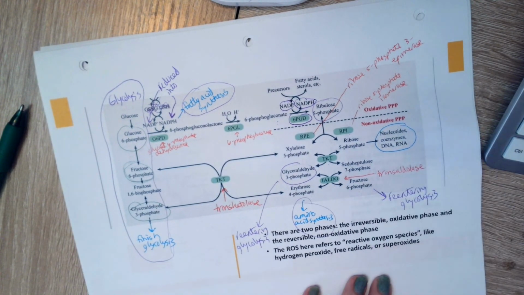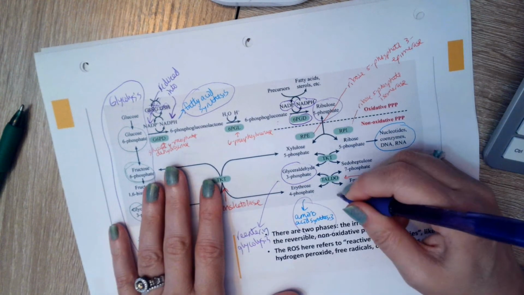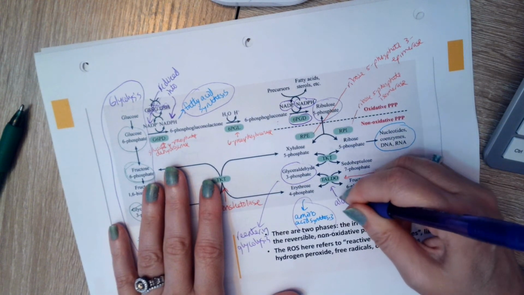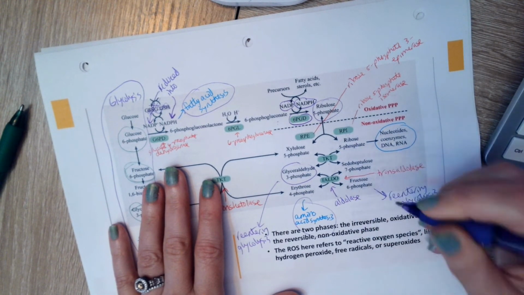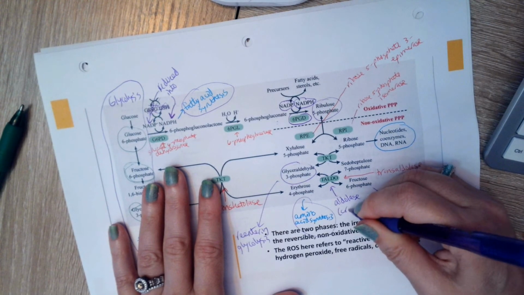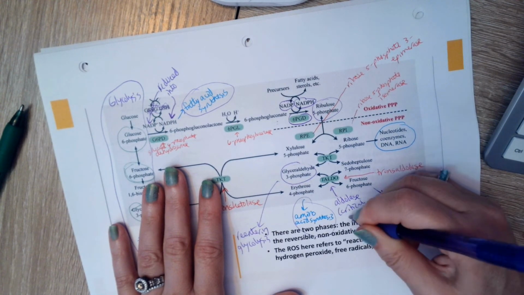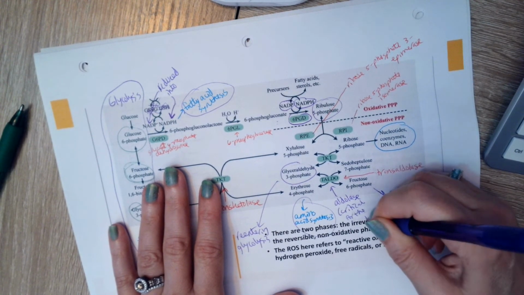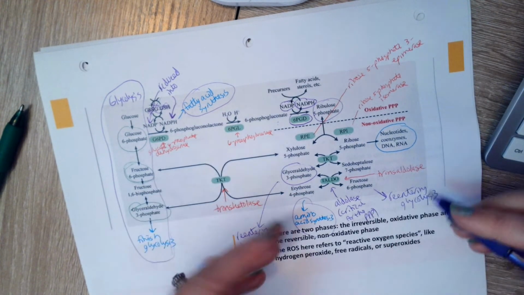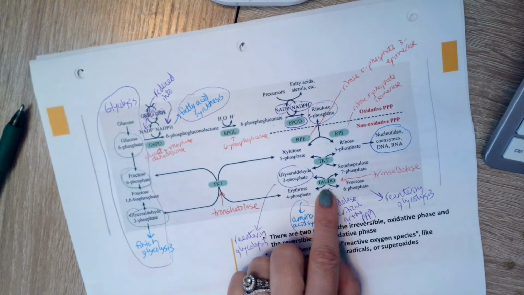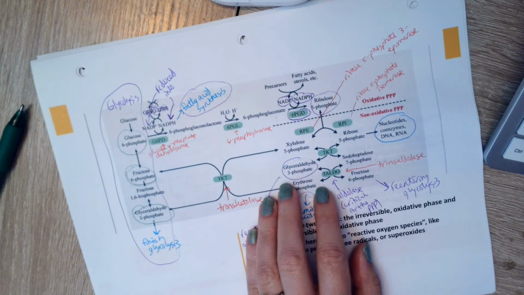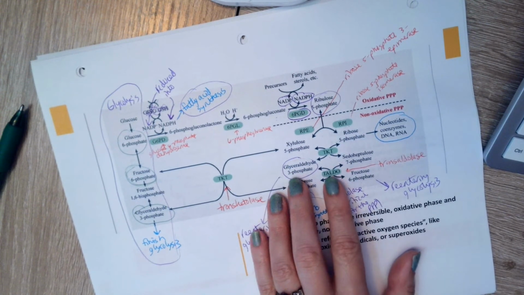Taldo, this is an aldolase. We don't also need to worry about this, but it's just critical for the pentose phosphate pathway. We can't finish the pentose phosphate pathway without this aldolase enzyme here.